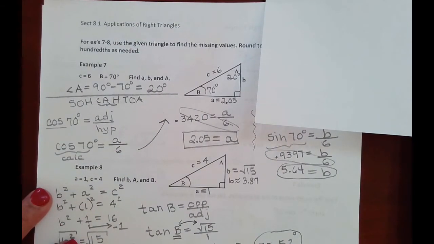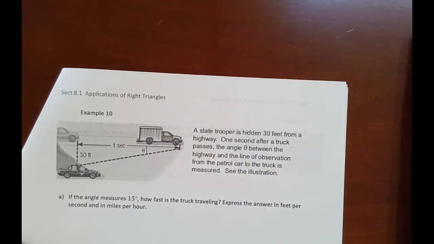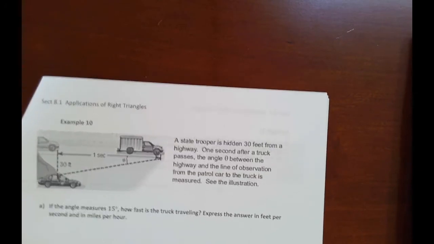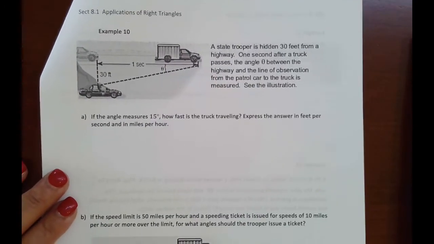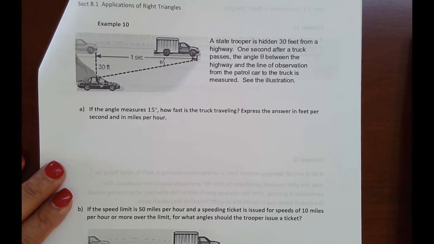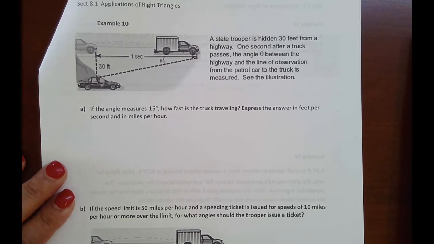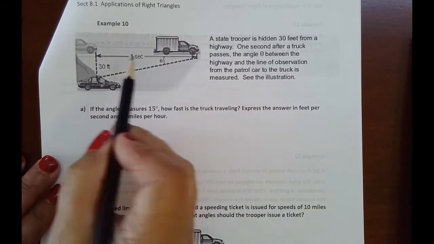Okay, so moving on to example 10. We have a state trooper. Let's read this carefully. State trooper is hidden 30 feet from the highway.